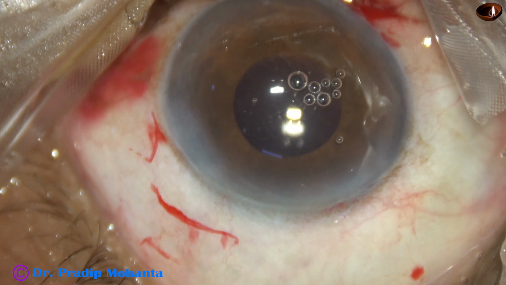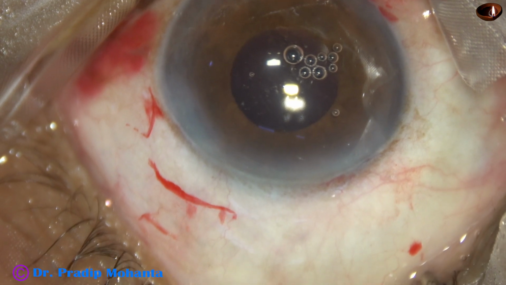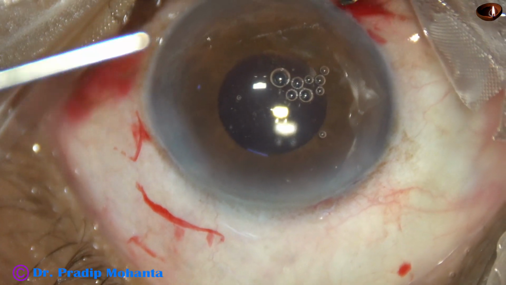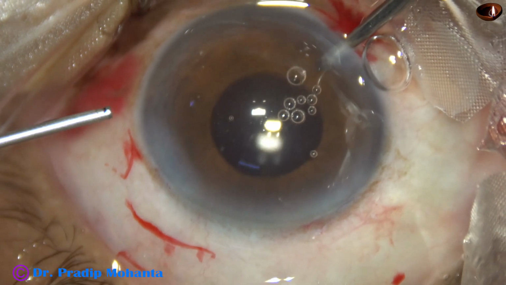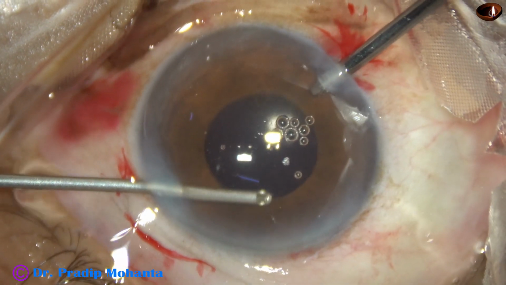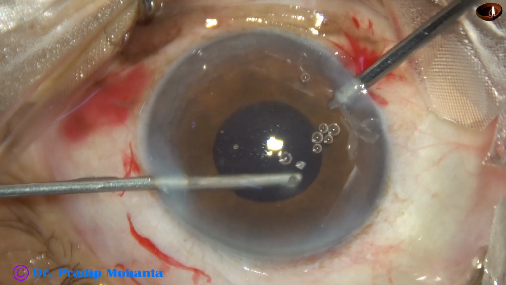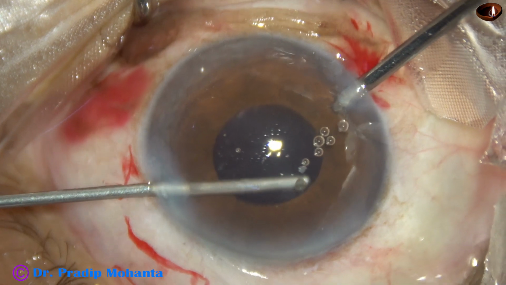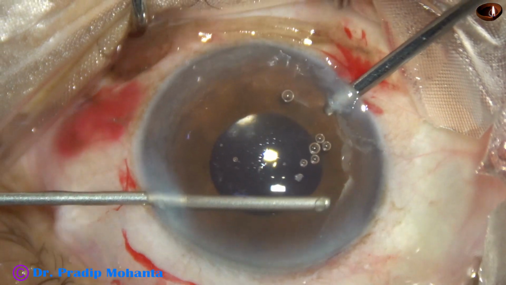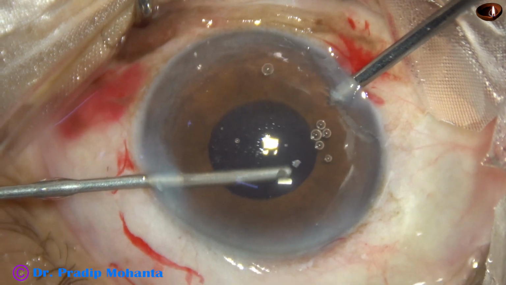So I take the cutter again, irrigation through the right side port and cutter through the left, and here I cut the vitreous strand. And this is the final stages of the surgery.